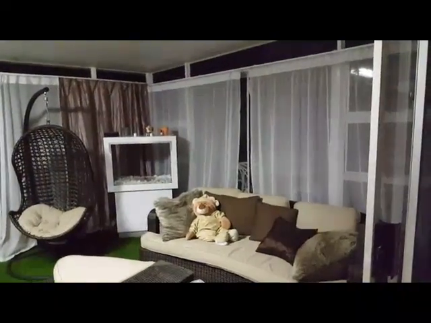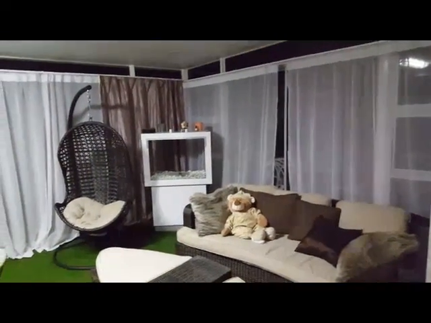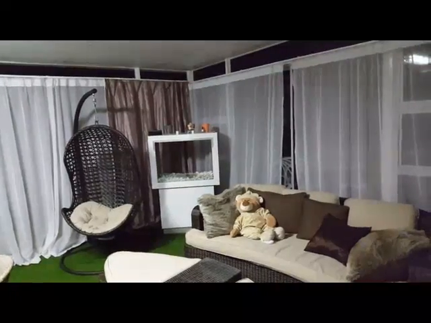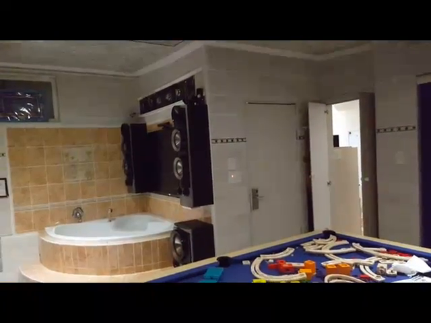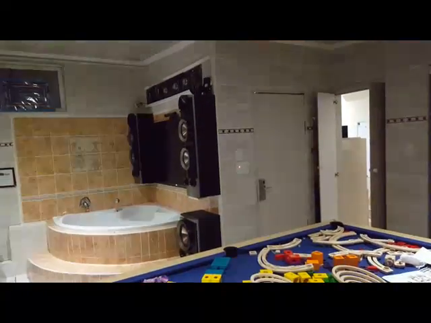Jarvis, How may I be of assistance? Turn sunroom light off. Turning the sunroom lights off as requested. Turn patio lights off. Turning the patio lights off as requested. Turn study lights off. Turning the study lights off as requested.